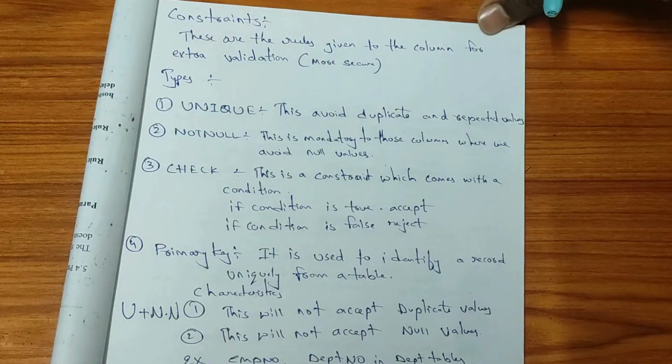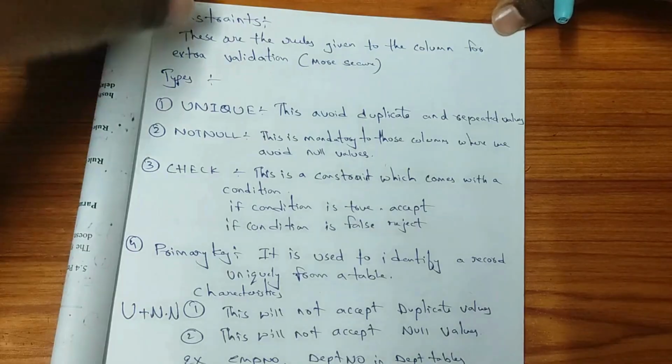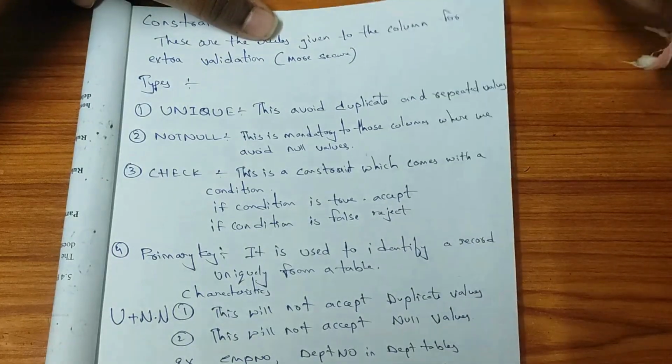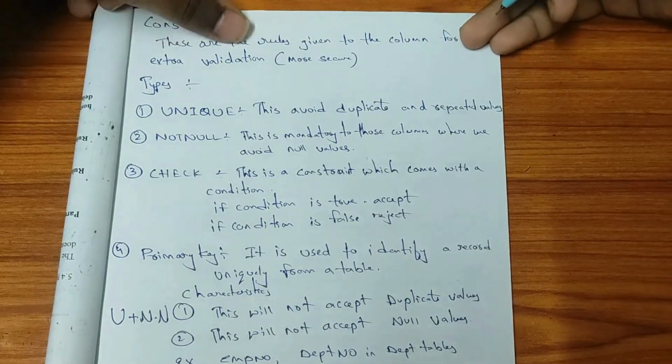I think you have understood what is meant by data, database, RDBMS and DBMS and Codd's rules. Now we are going to learn what constraints are. A constraint is nothing but a specific rule given to a column for extra validation.